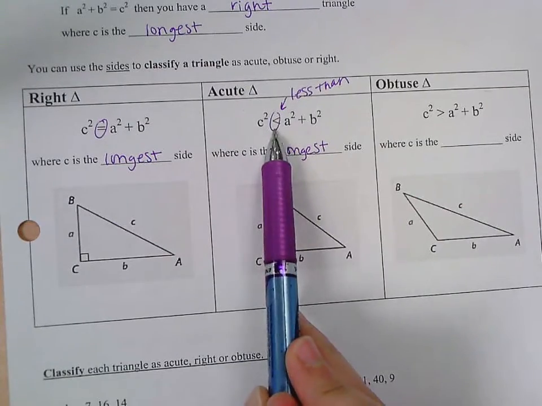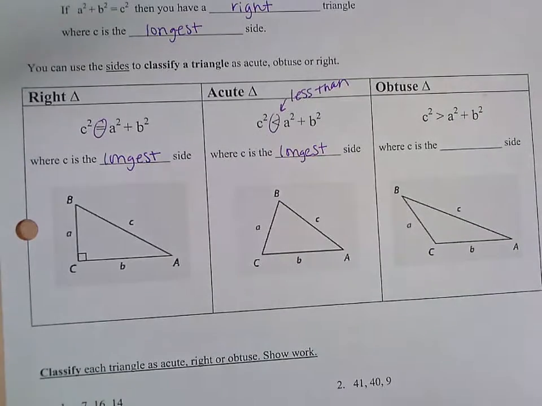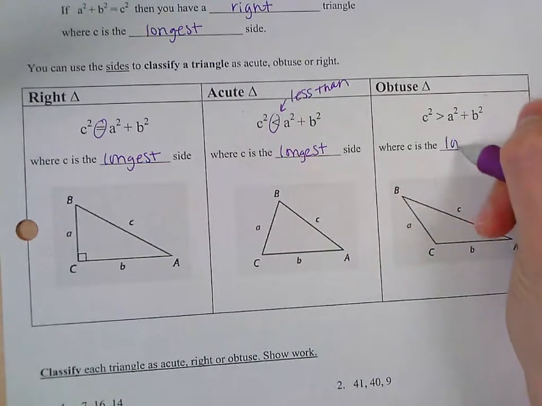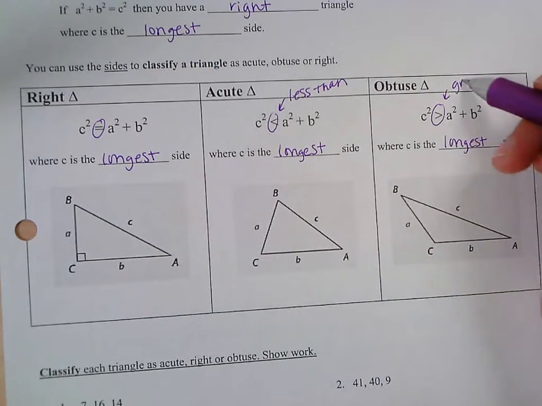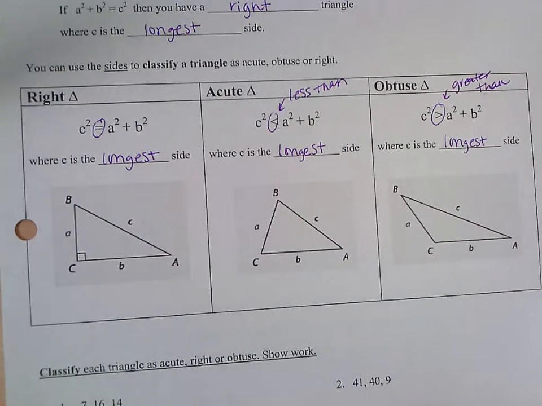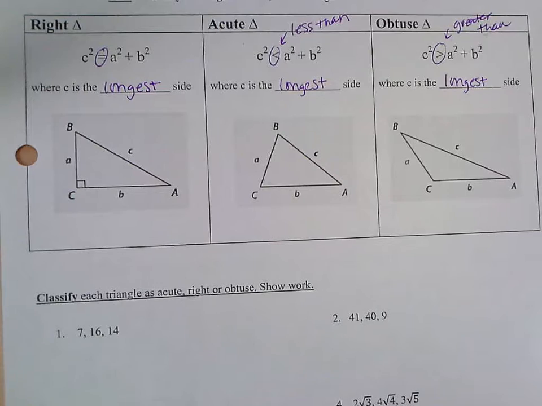c squared is less than a squared plus b squared. So that would mean you have an acute triangle. And then if c, again, is your longest side, but c squared is greater than a squared plus b squared, then that means you have an obtuse triangle. There would be an obtuse angle in there. There are diagrams to go along with all of these.